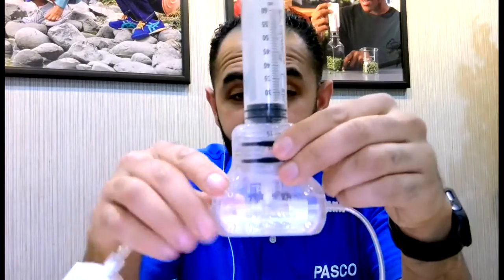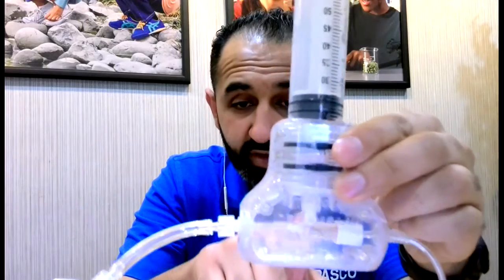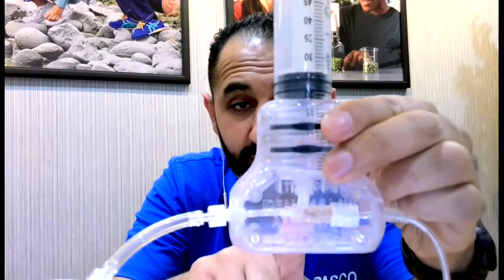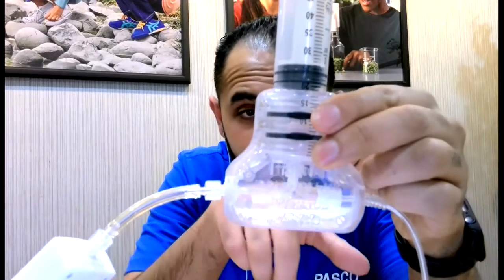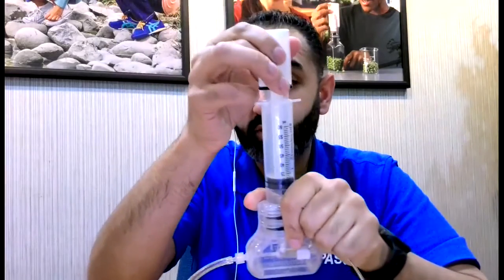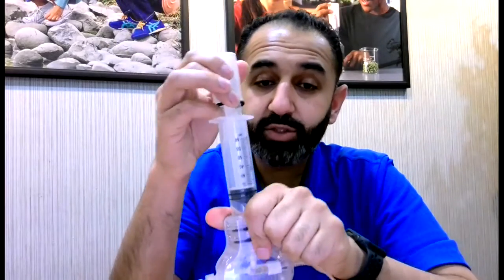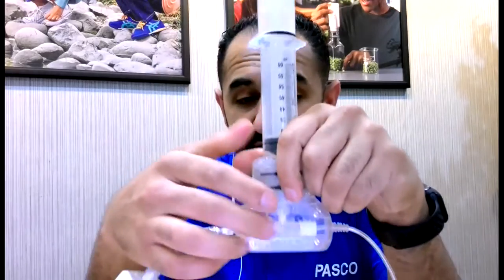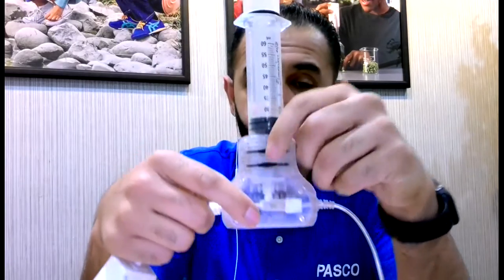What we're doing is looking at the pressure and the temperature inside of this little chamber. There's a little thermistor inside there, and as we adjust our plunger here, that's what's going to change the temperature and the pressure inside. So let me open up our software and we'll show you how we're going to start collecting data and see the relationship.